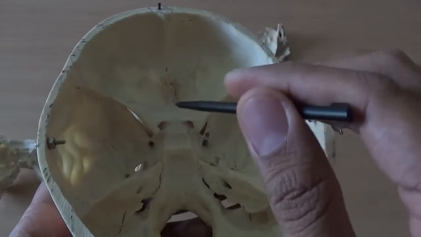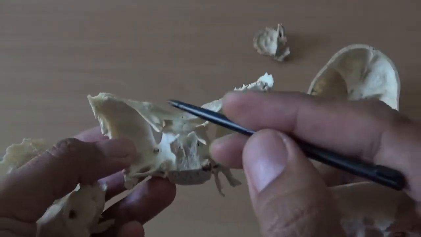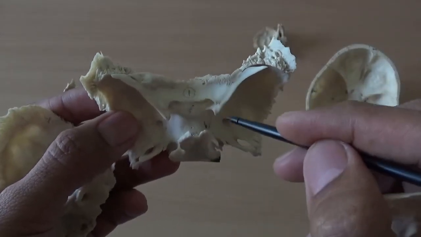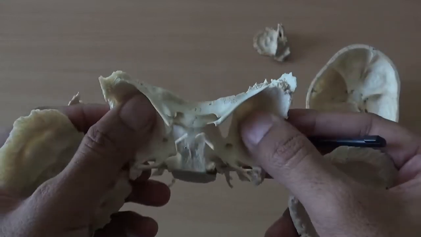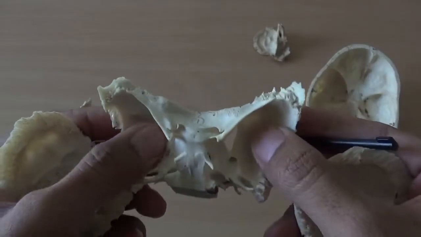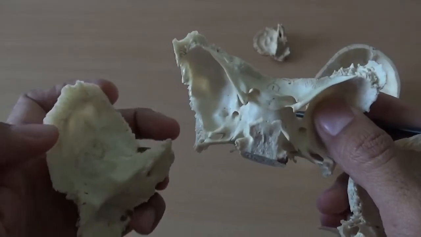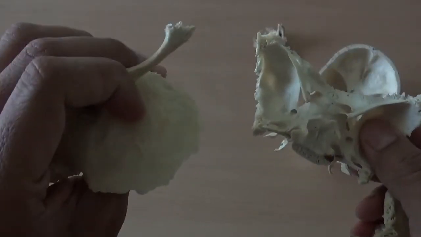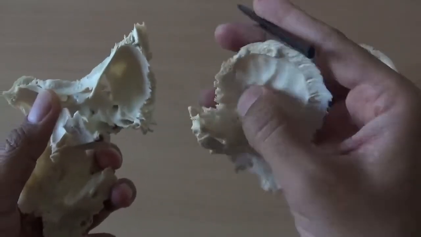Now let's see the bones contributing in formation of middle cranial fossa. Now we know this is sphenoid and this is its body. So the median area of middle cranial fossa is contributed by body of sphenoid. Now on either side these two are expanded greater wing of sphenoid. Okay, so that will contribute to form lateral area of the middle cranial fossa, and posteriorly that lateral area is contributed by squamous part of the temporal bone. This is temporal bone of left side and this is right side.